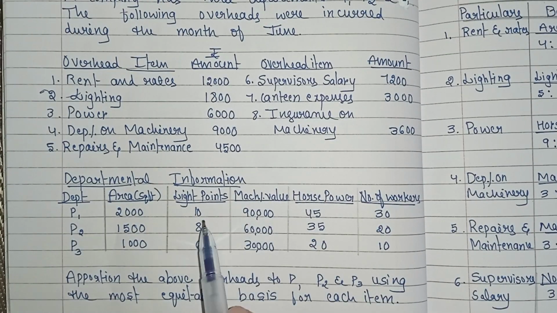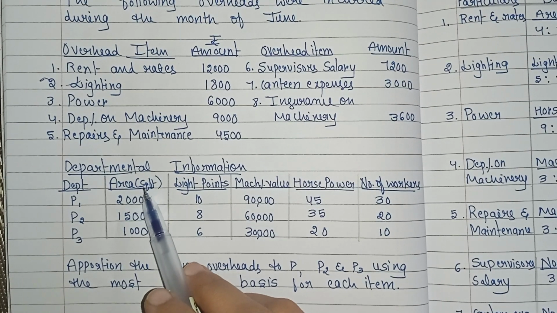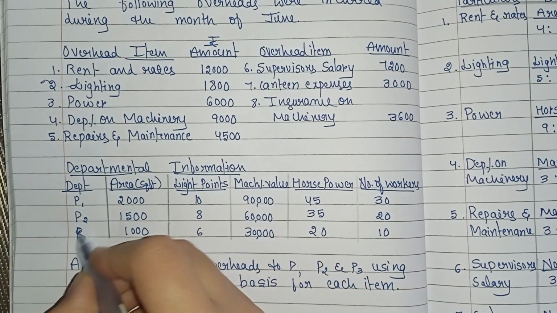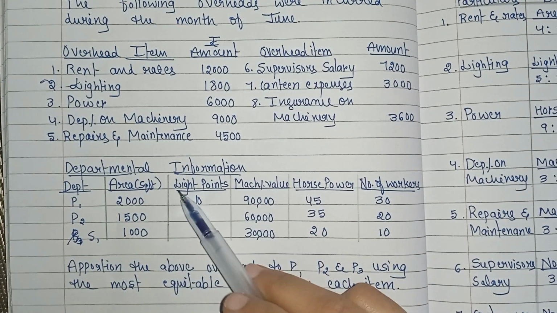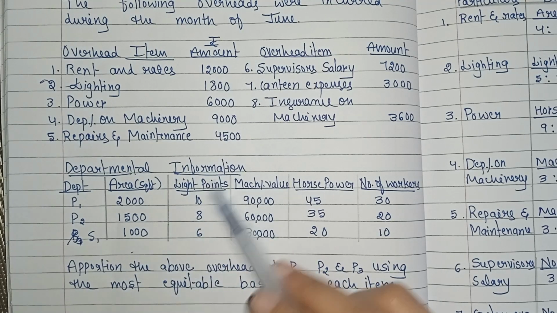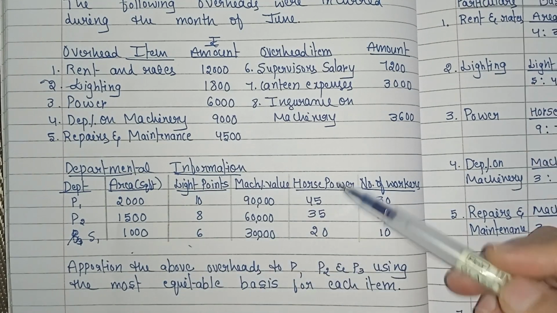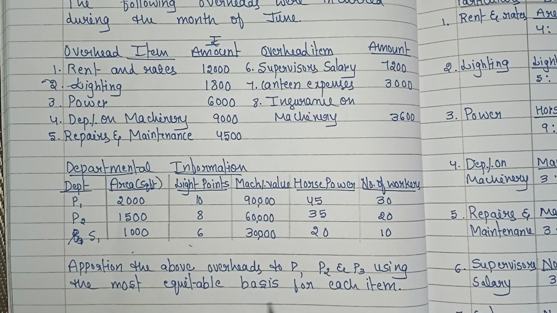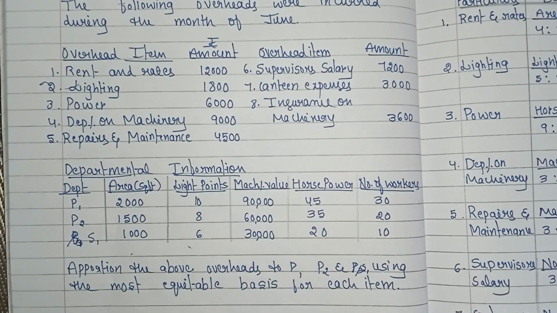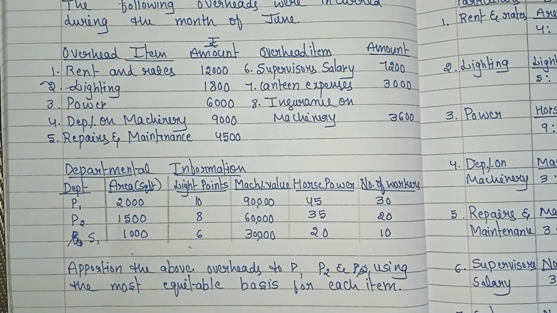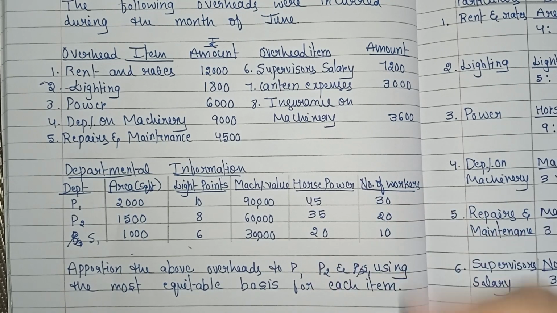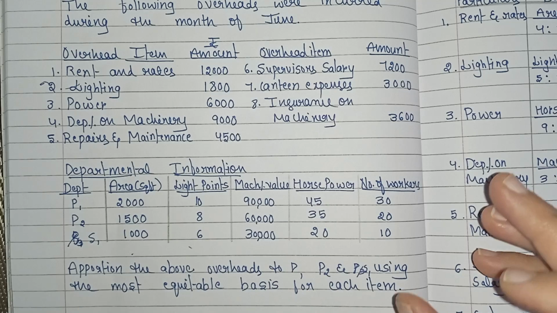Now, the information about the basis of apportionment: they have given the area for P1, P2 and S1, and light points, machine values, horsepower and number of workers. S1 is the service department, okay? So apportion the above overheads to P1, P2 and S1 using the most equitable basis for each item. In the question they will give the basis, and we have to identify the suitable one.